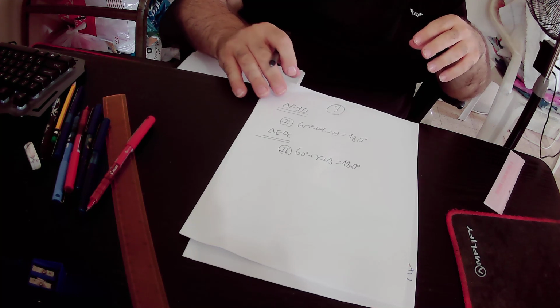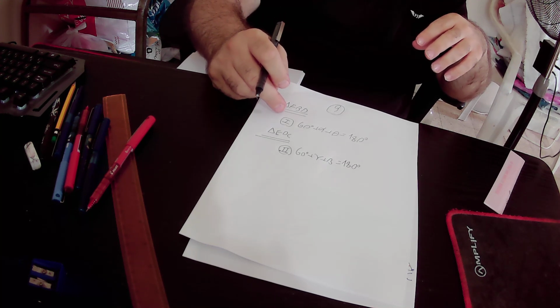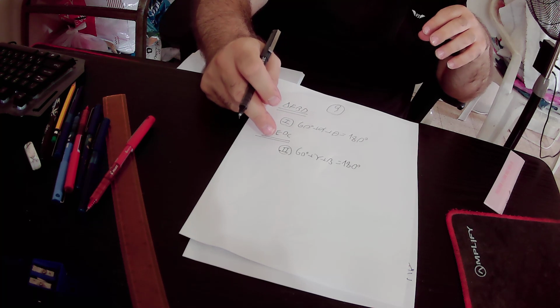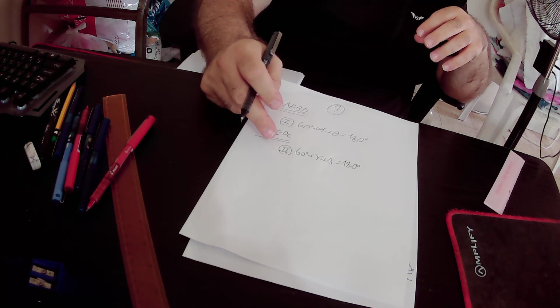In the next step, we will add equation number 1 to equation number 2, and we will create equation number 3.